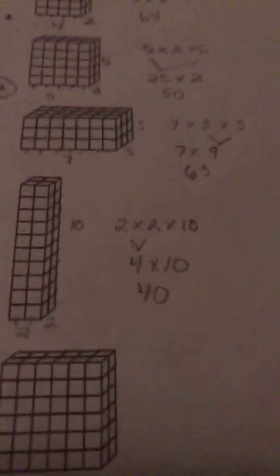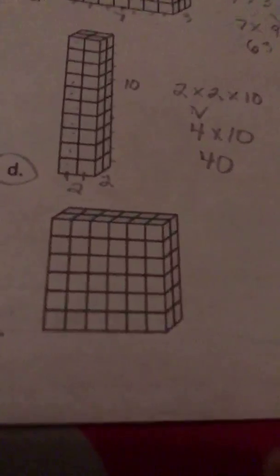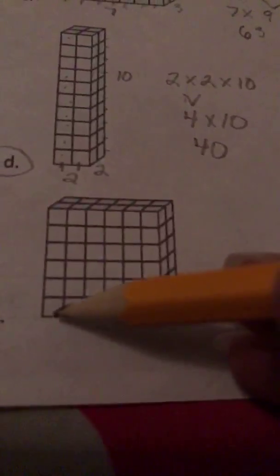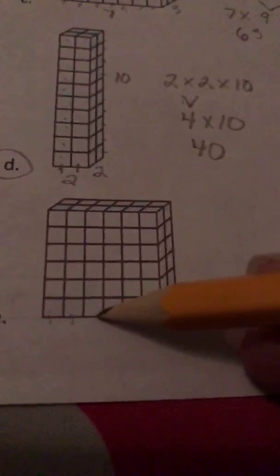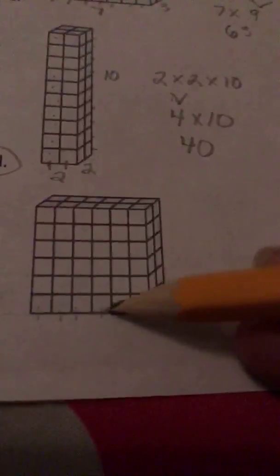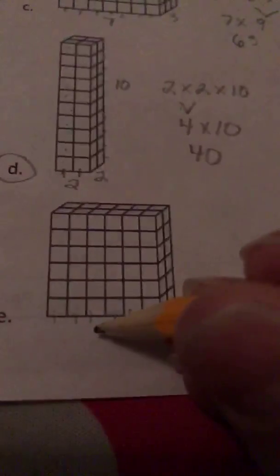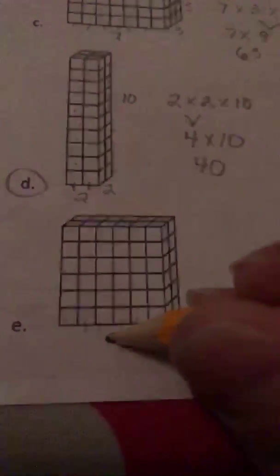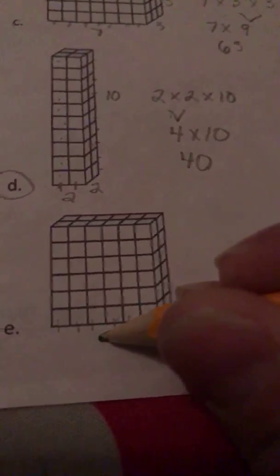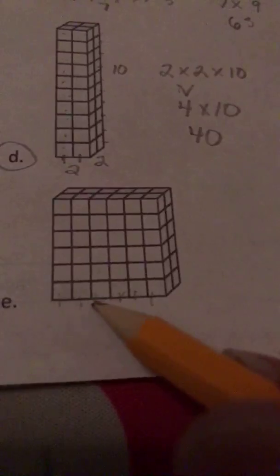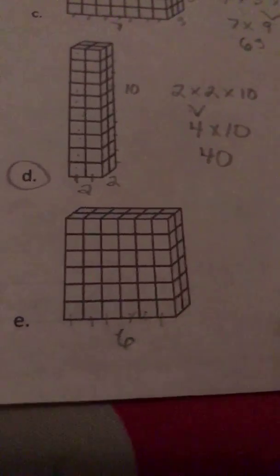Yay! All right, so look at letter E. And then letter E, I have 1, 2, 3, 4, 5, 6. See, look at you. You rock. So I think I just counted 6. 1, 2, 3, 4, 5, 6. Yep. So my length is 6.